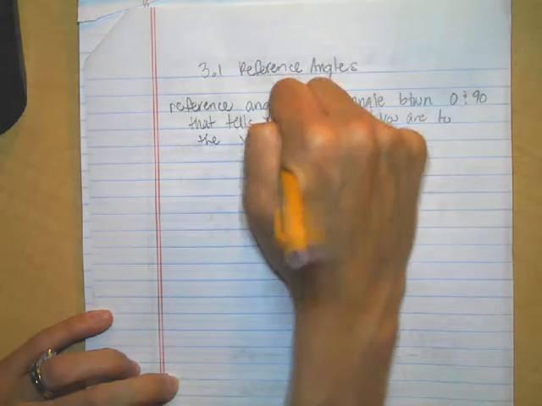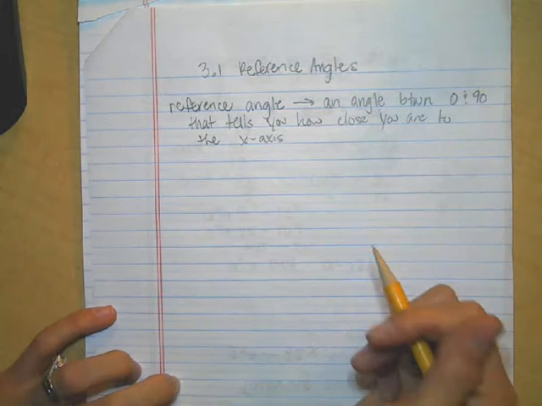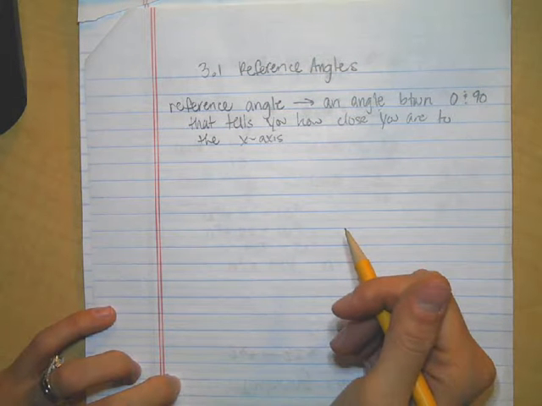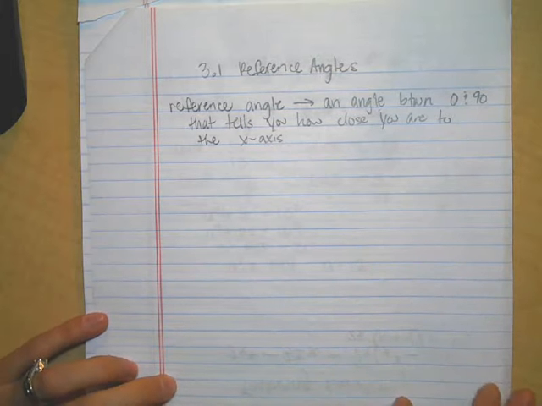Or I should say, I'm trying to think of this in a way that you guys will best understand. So it's the shortest distance to the x-axis.